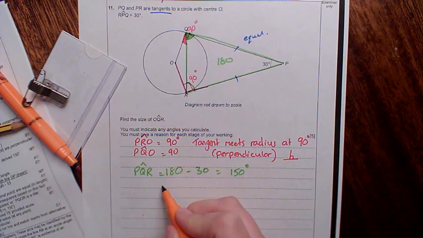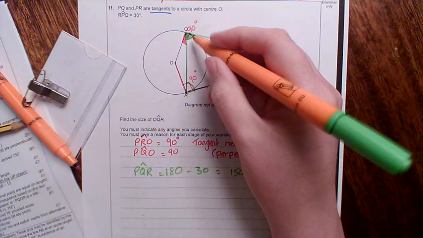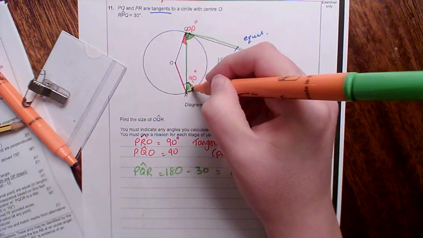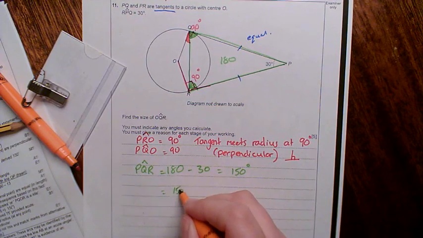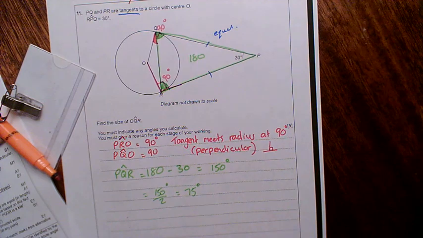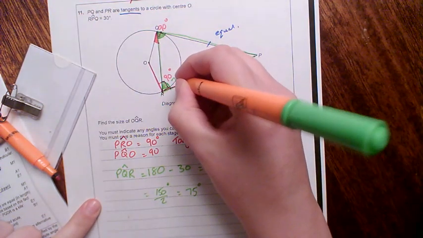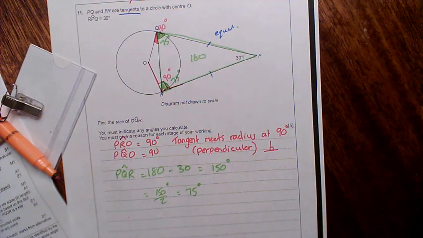And with that 150 degrees, I need to realise that it's got to be split between that angle and that angle, which are equal. So 150 degrees split between those two angles equal 75 degrees. So each of these green angles are 75 degrees.